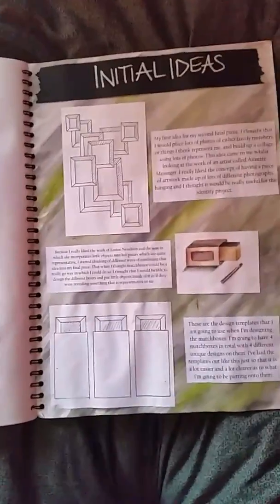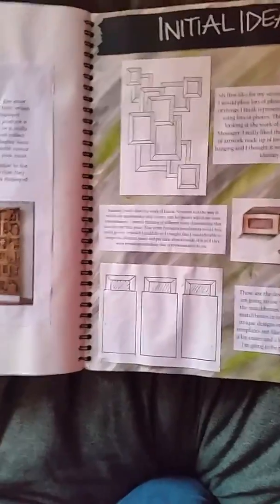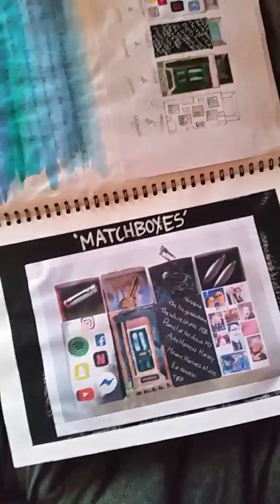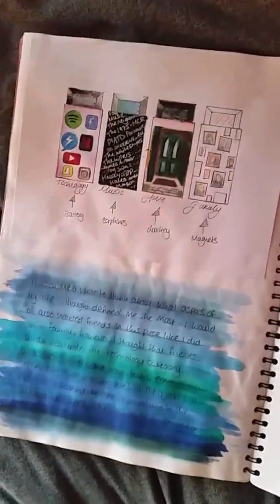So I then started looking at frames and different objects that I think could work, which is when I decided that matchboxes would be the best. They're really small and they can also contain little objects which I think represent me. Overall, I'm really happy with how the second piece turned out, because the designing process I thought was really hard, trying to think of different aspects of my life I thought were the most important.